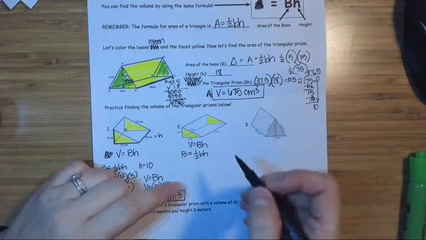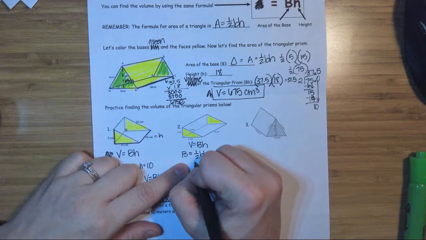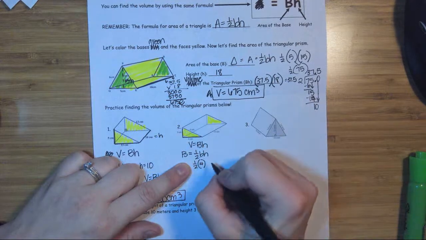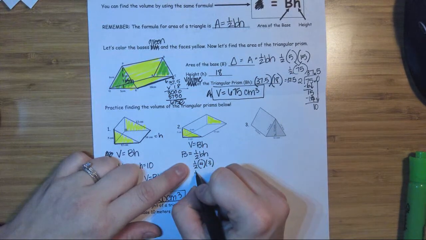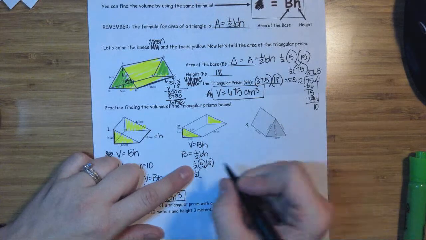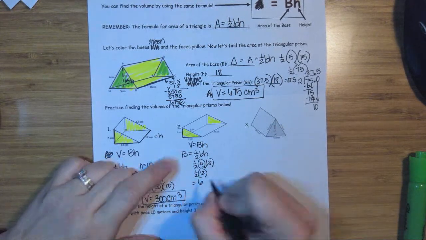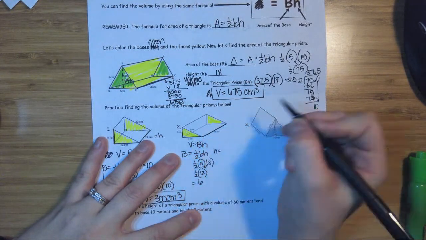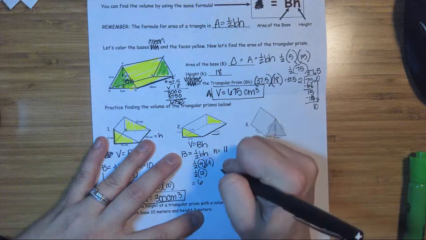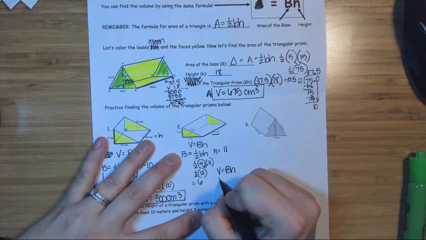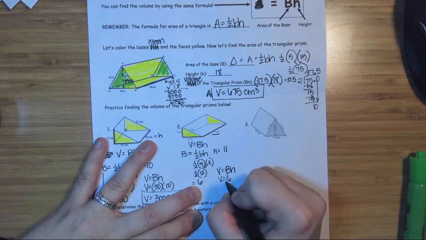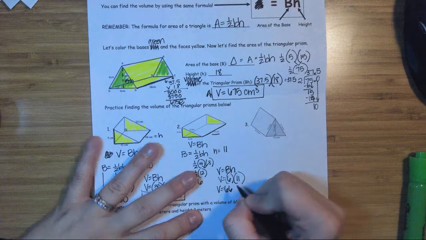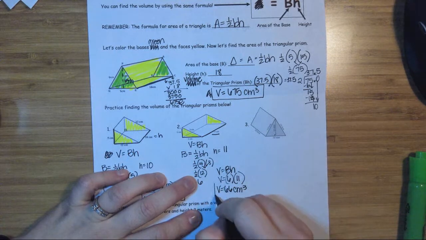That's going to be 1/2. The base is 4. The height is 3. So that's 1/2. And I like to multiply those together. That would be 12. And 1/2 of 12 is 6. The height of this prism goes from base to base, so that would be 11. So if I plug it in again, big B is 6. The height is 11. So the volume is 66 centimeters cubed.